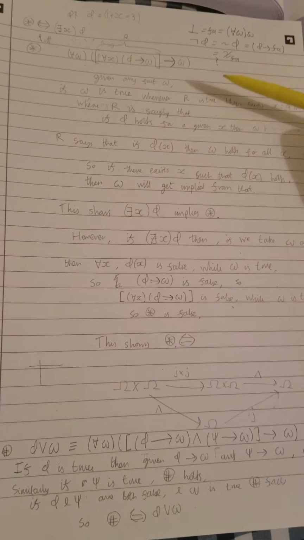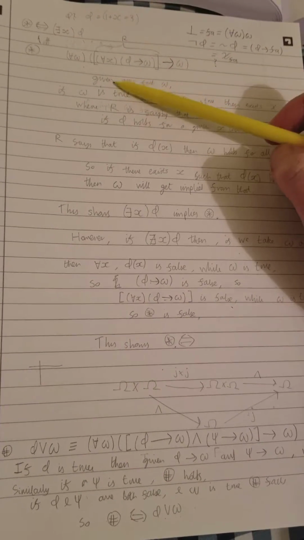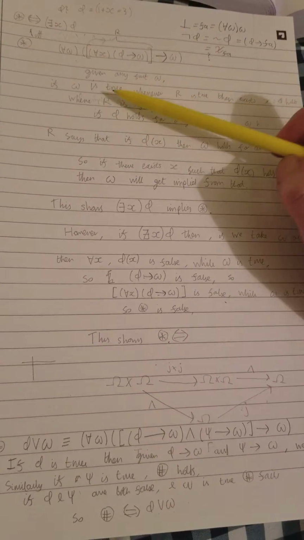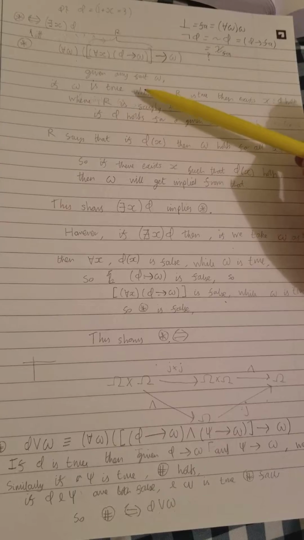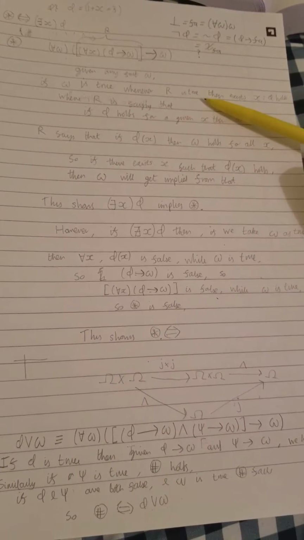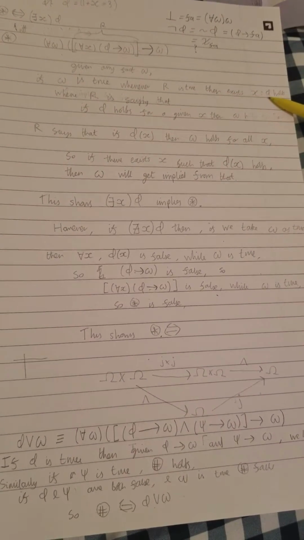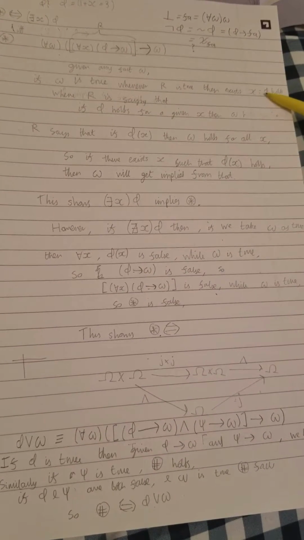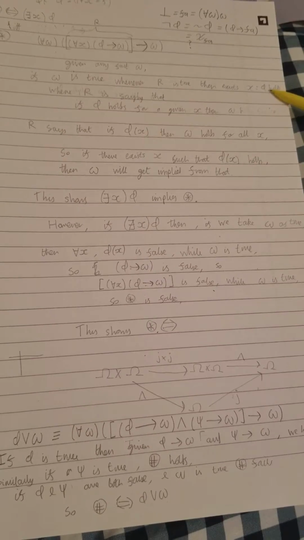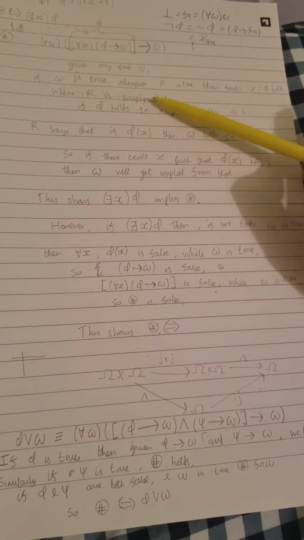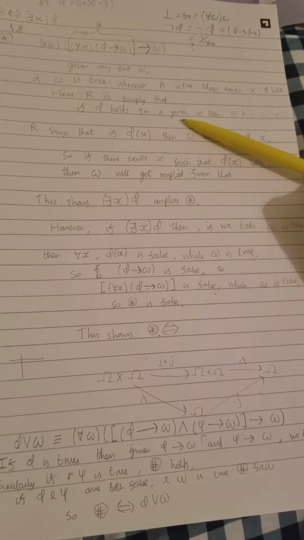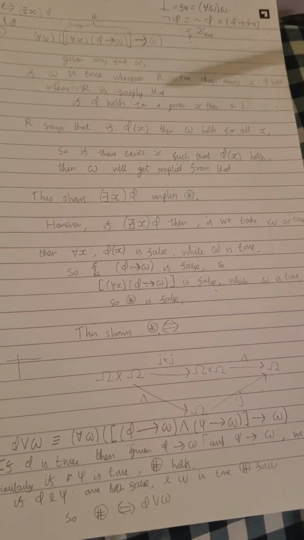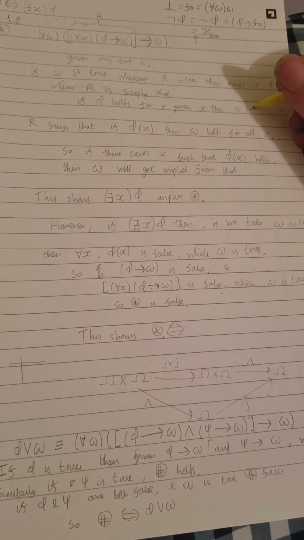So why does this work? And what does it say? Well, the way I think of it, given a fact w, if w is true whenever r is true, then there exists an x such that phi holds, where r is saying that if phi holds for a given x, then w holds.